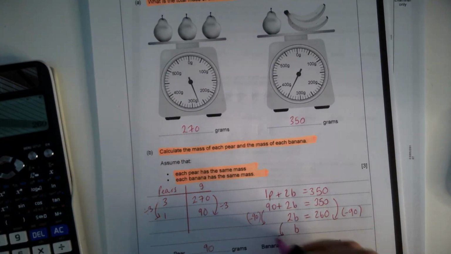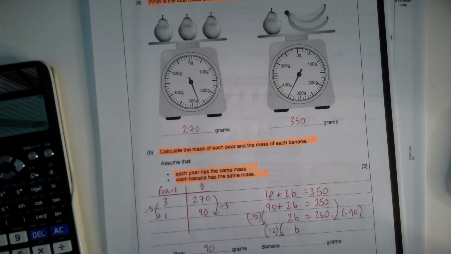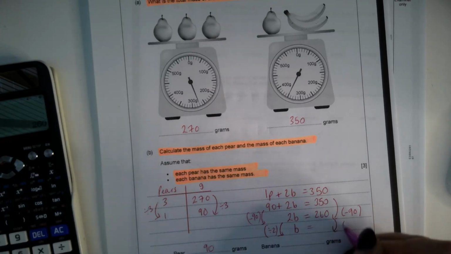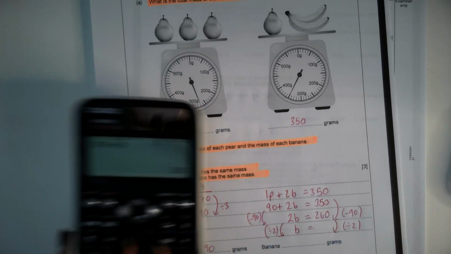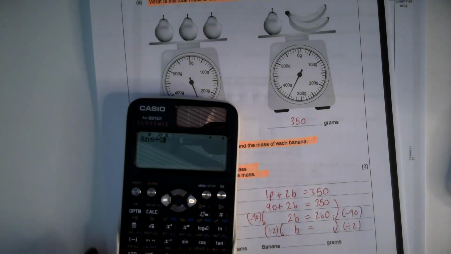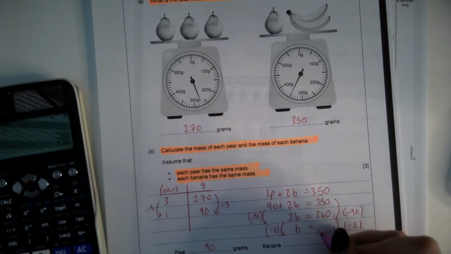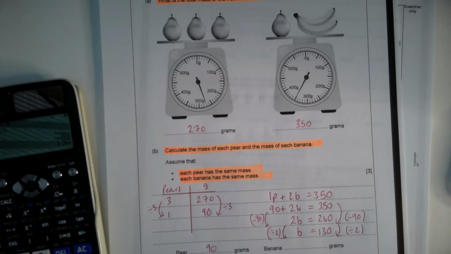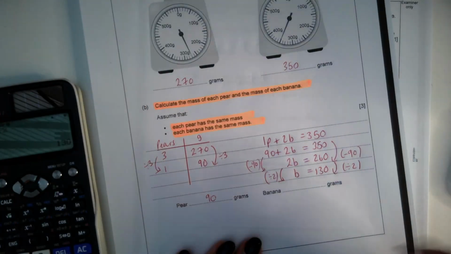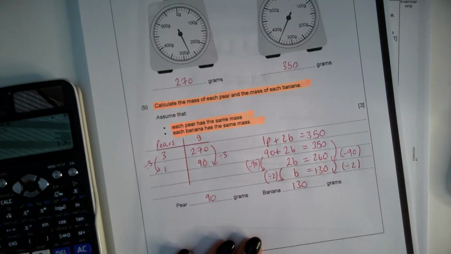To find 1 banana, I need to divide by 2. Have to do the same on the other side. So 260 divided by 2 is 130. So 1 banana must weigh 130 grams.